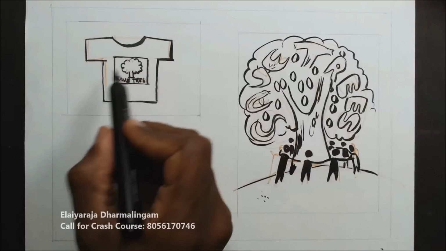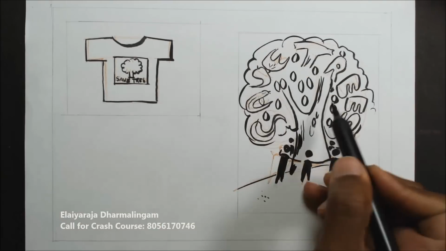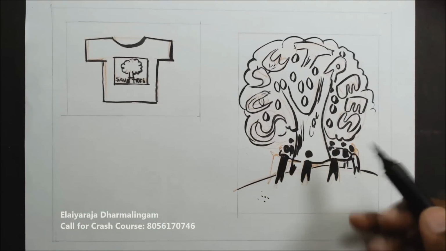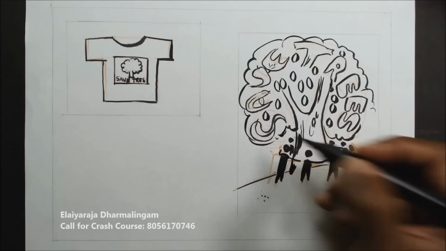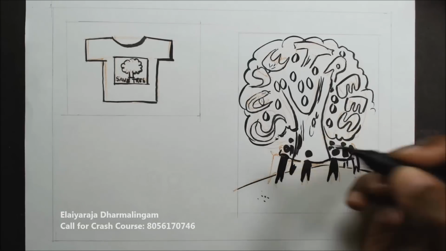You can enlarge the design. You can focus only on the design whatever you wanted to draw.